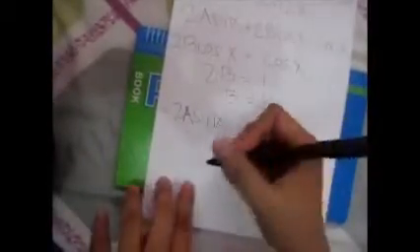So our y sub 1 is 1/2 x sine x. Since a equals 0, this is the y1.